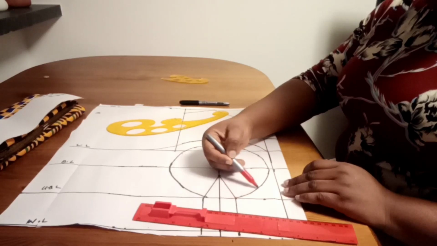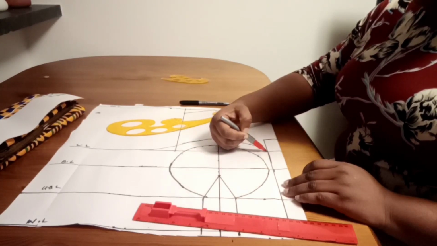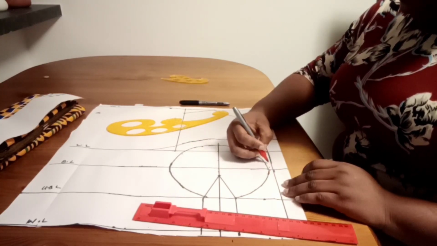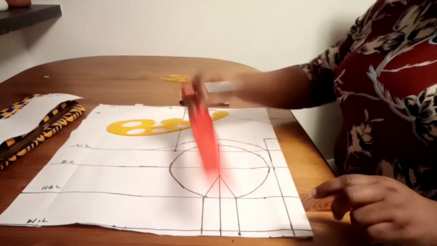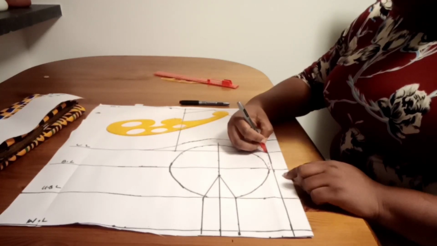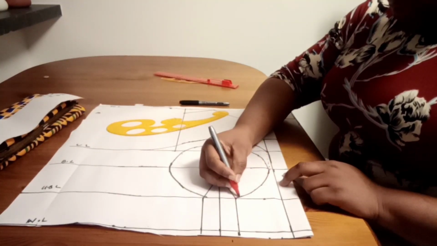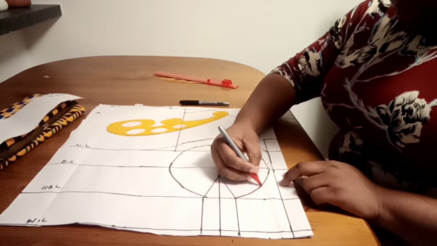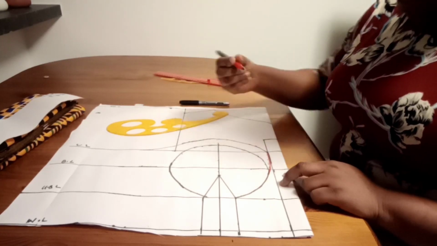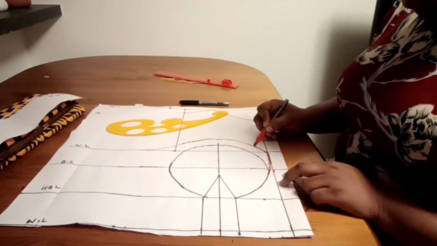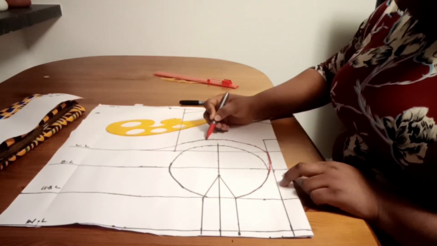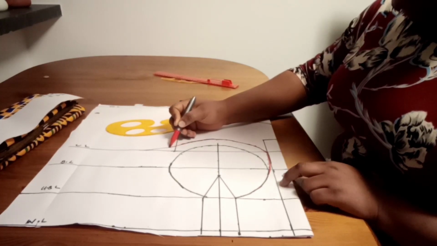So I'll move over to the underbust line. I will then connect to the line. That way I will connect it to that point. I'll be connecting the underbust circle that I've made, so it will meet at the new line for the upper circle. Just let me put it that way. Okay. Just like that.